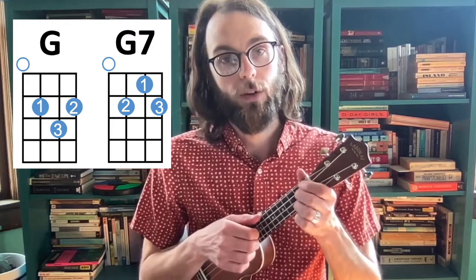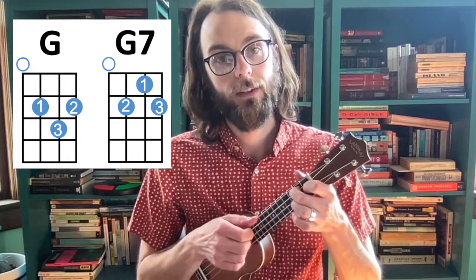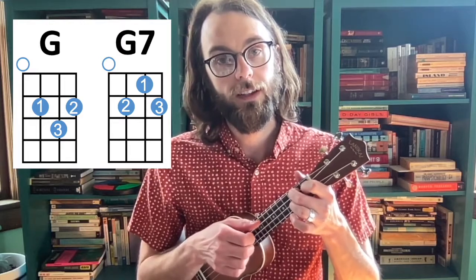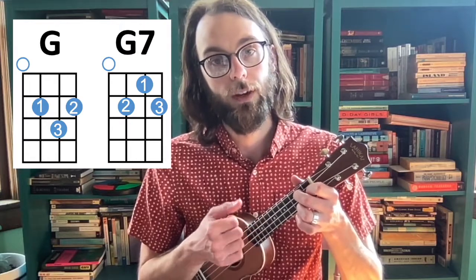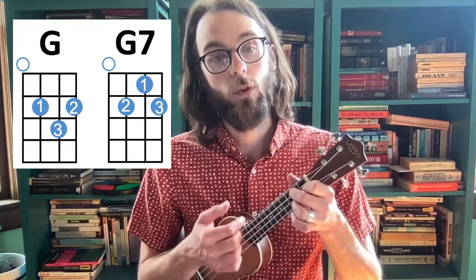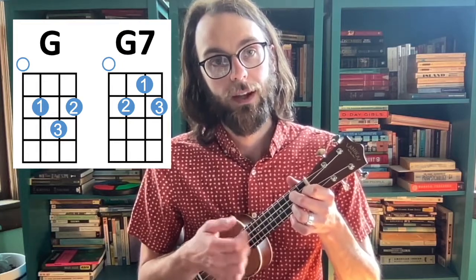To play that mirror image, you start with your 2nd finger on the 3rd string, 1st finger on the 2nd string on the 1st fret, and 3rd finger on the 1st string. Now I won't play every one of these chords. I'll mostly just stick to the ones in C. You can work on these yourself if you're playing in different keys.